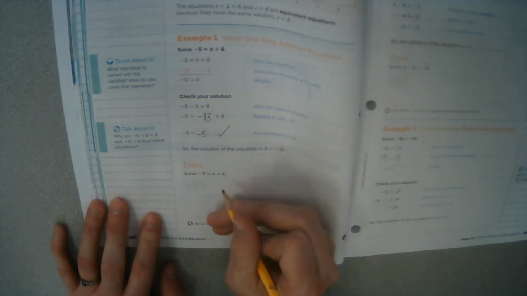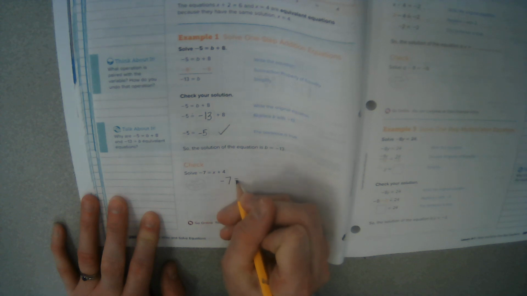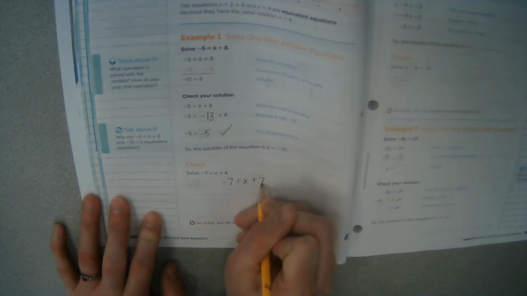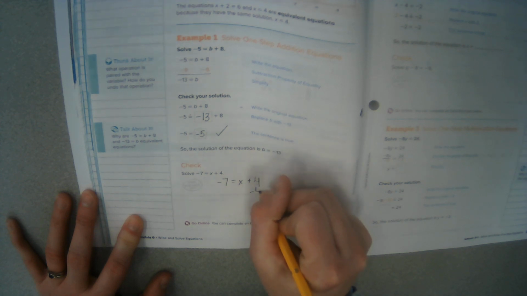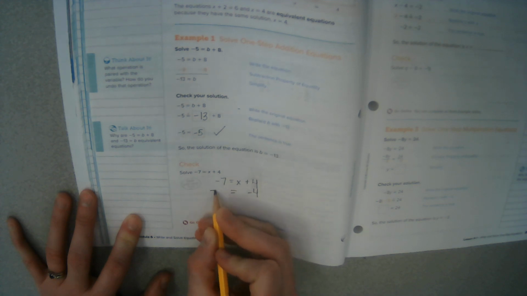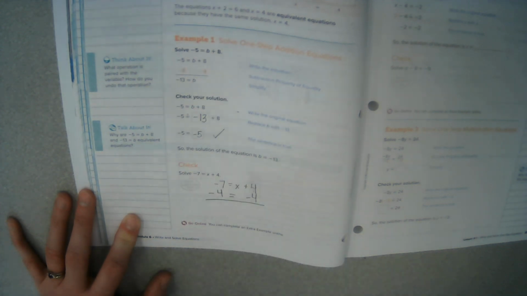First thing I'm going to do is write down my equation when I'm checking. Negative 7 is equal to x plus 4. I'm sorry, I was writing 7 and saying 4. X plus 4. How do I get rid of that positive 4 that's connected to the x? I want it to be 0. I add negative 4. Just subtract 4, right? Either way, it's saying the same thing. So if I subtract 4 from the right side of my equal sign, I also need to subtract 4 from the left side of my equal sign. Do you see that? So be sure you're showing that work nice and neat.